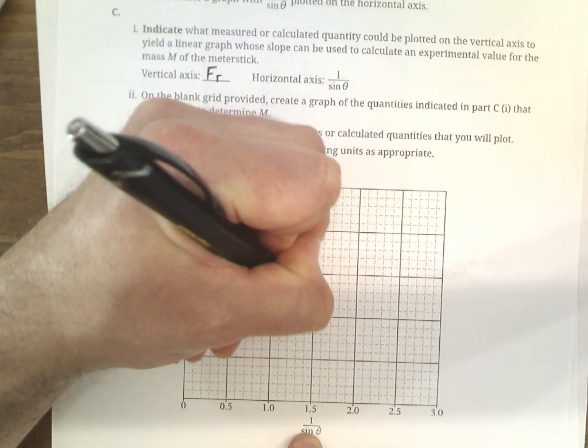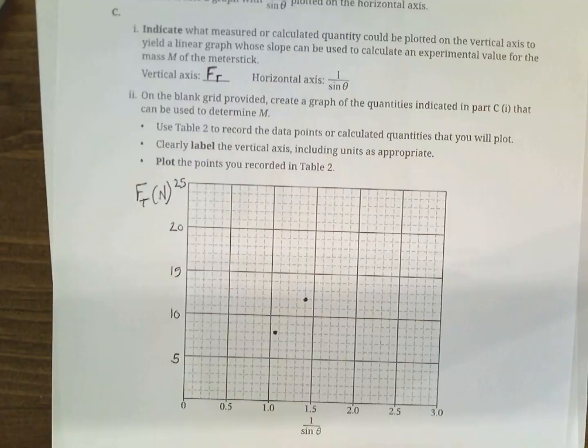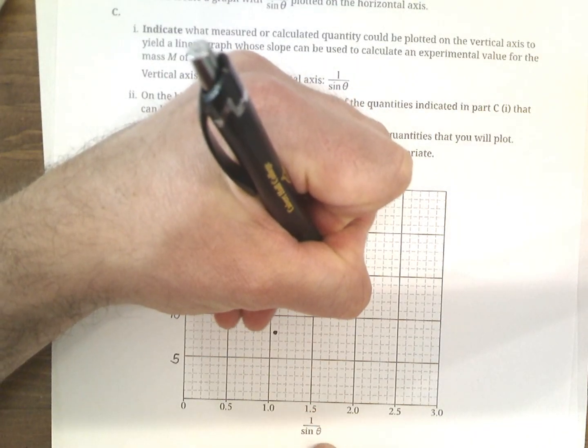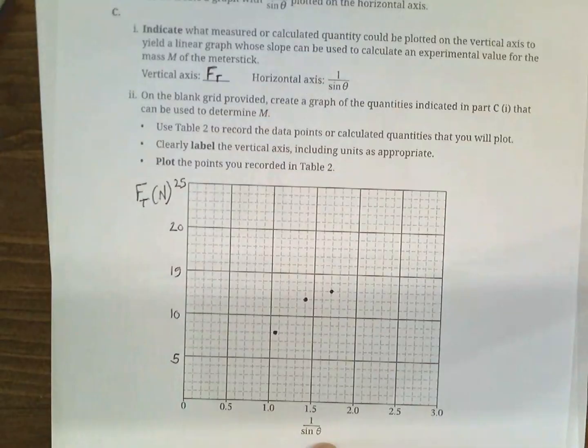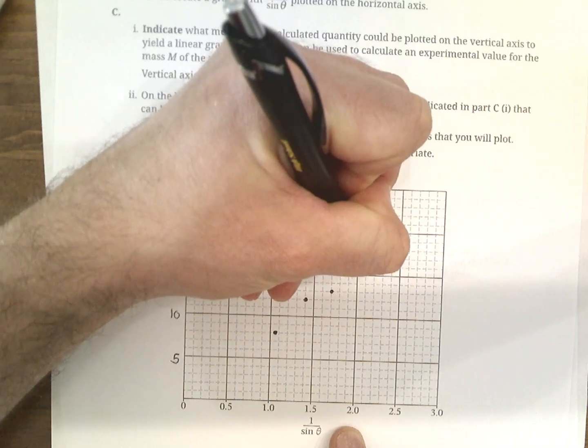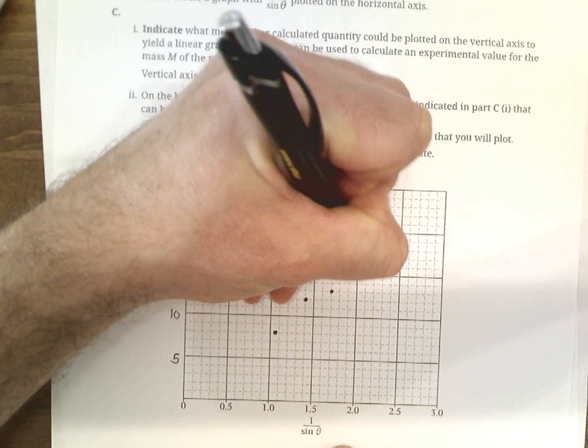There at 12. We have 1.7 and 13. So that's there. We have 1.94 and 17. So about here.